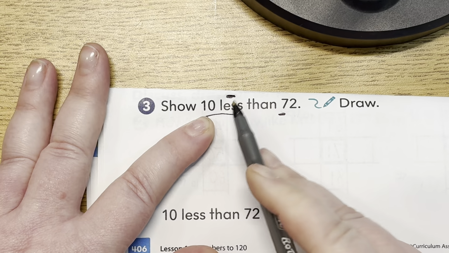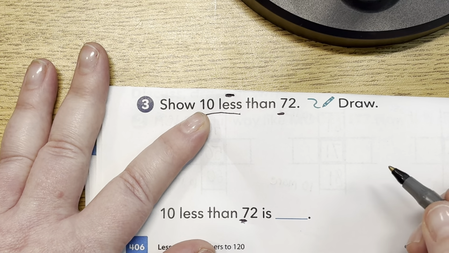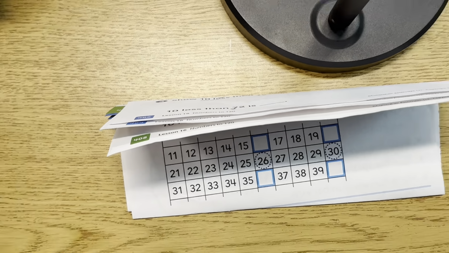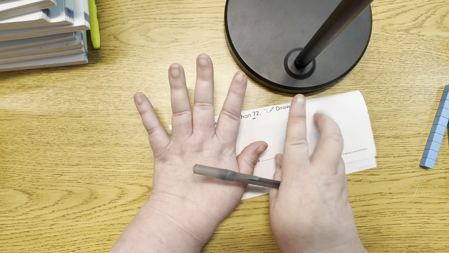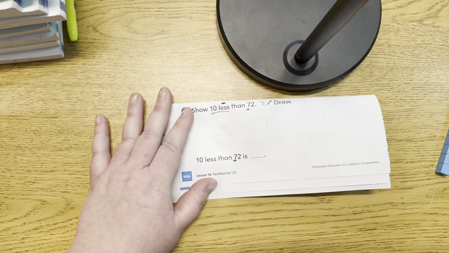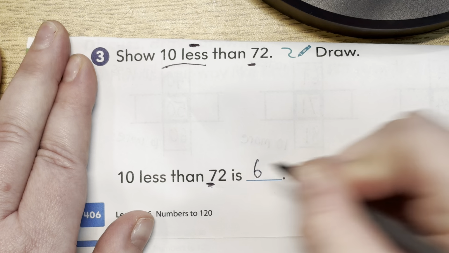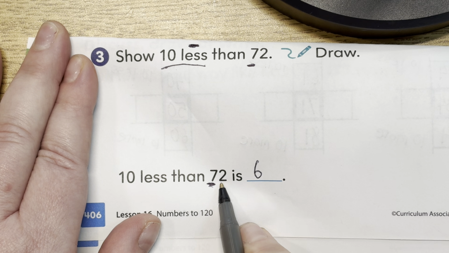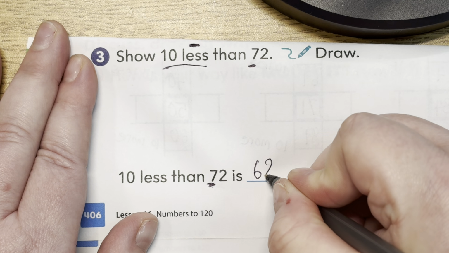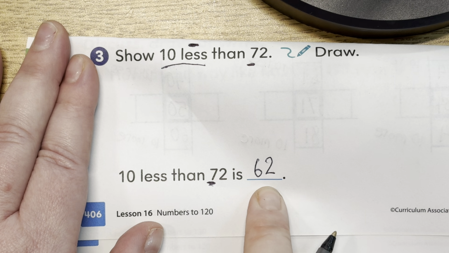That less means I'm taking away. So if I have 7 10s and I take one away, how many 10s am I going to have? Yeah, I'm going to have 6 10s. So I'll have 6 in the tens place, and my ones place is not going to change. It's still going to be a 2. So it went from 72 down to 62.